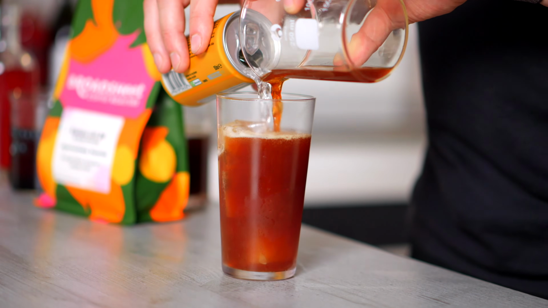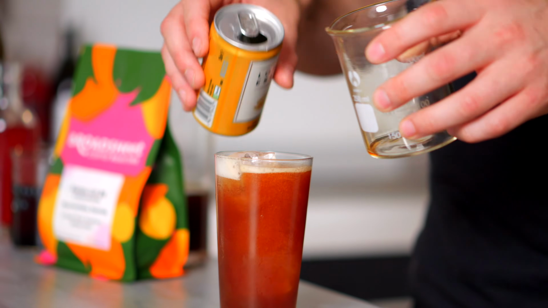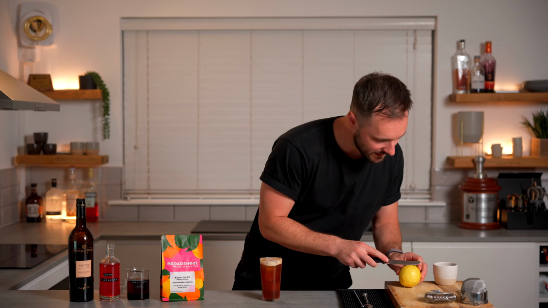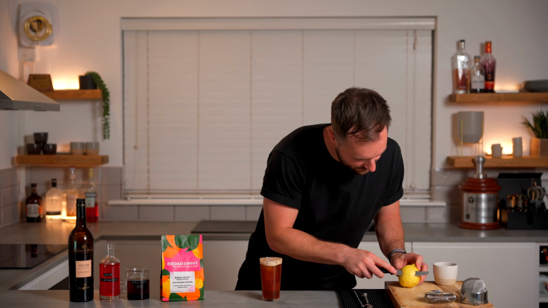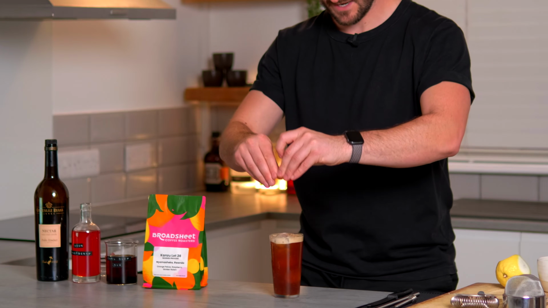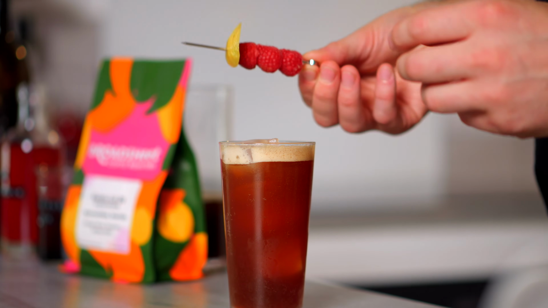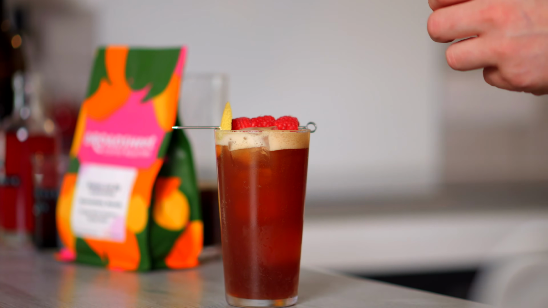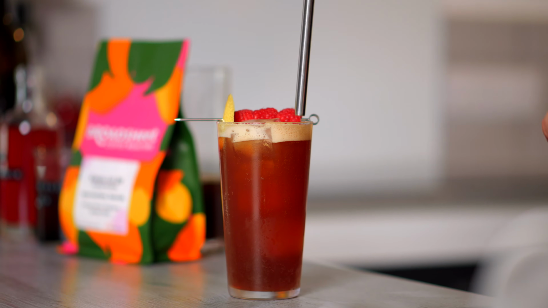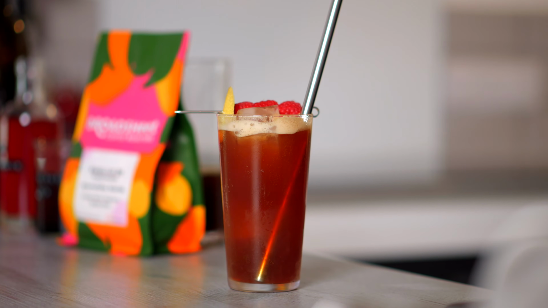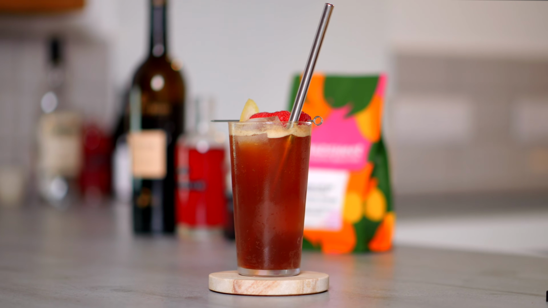To finish the drink, I just want to really pump up the refreshing character, so I'm going to express a little bit of lemon zest over the drink for that nice citrus character to tie in with the Earl Grey, just expressed like so. And then we're just going to garnish it with 3 raspberries to tie into our delicious raspberry flavour. Serve this with a straw, and there we have our iced tea inspired by the Kanzu wash process.